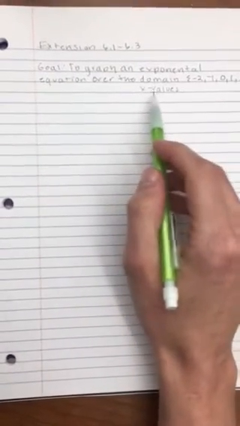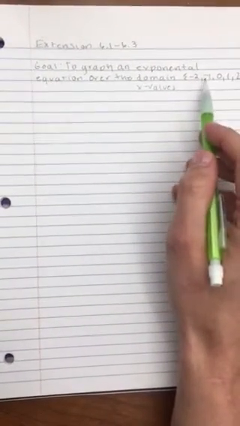So we're going to be graphing an exponential function over the domain of these values. Let's first talk about the word domain. Domain represents my x values. So what this is saying is I want to graph using a table where the numbers are -2, -1, 0, 1, and 2. Easy enough.